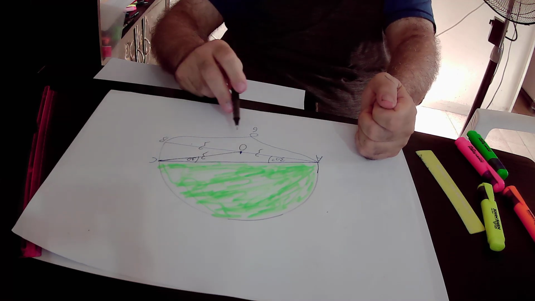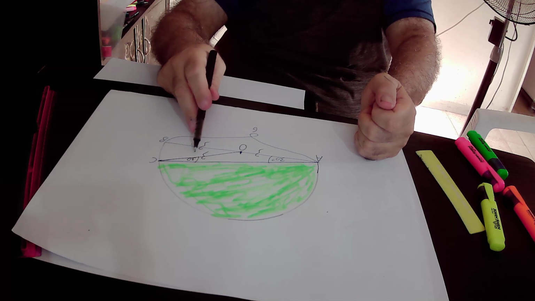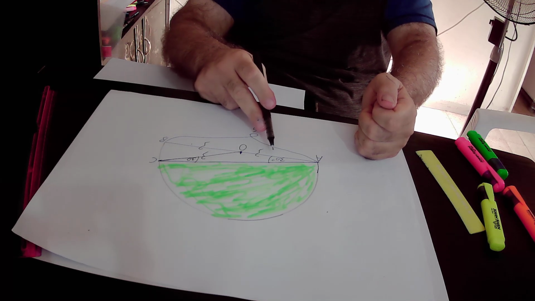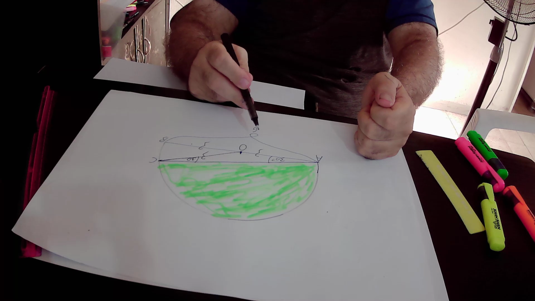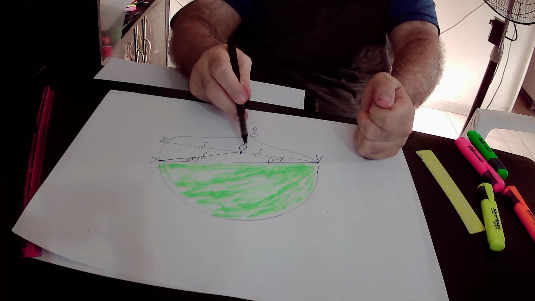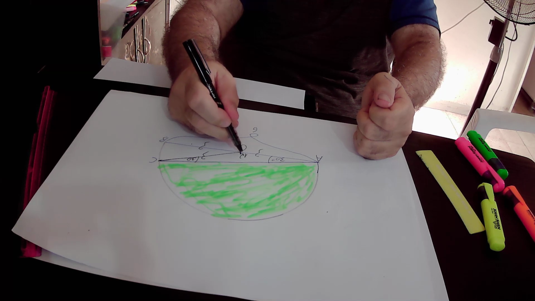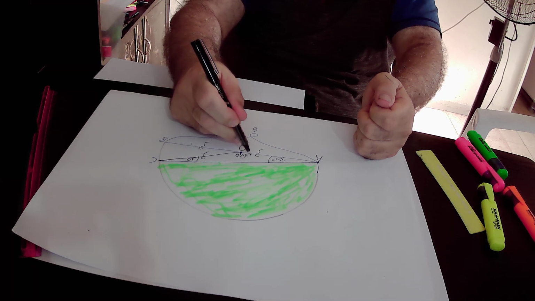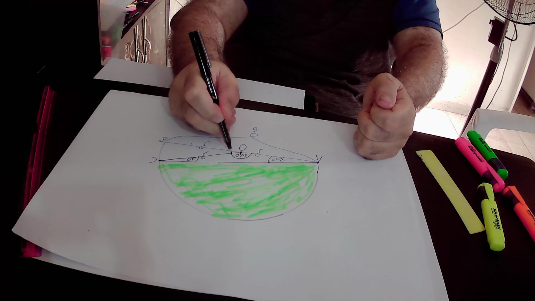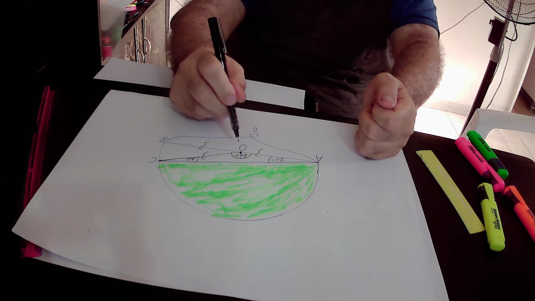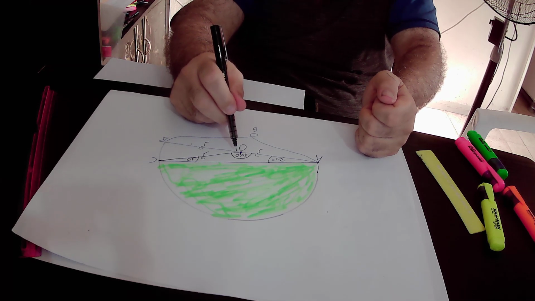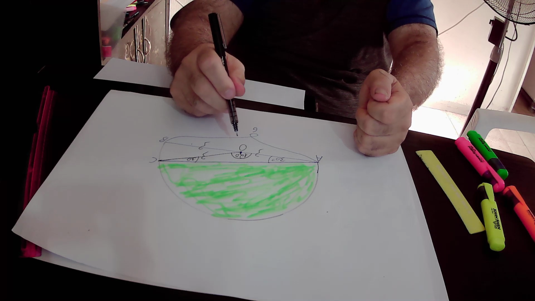So in triangle AOC, 30 degrees plus 30 degrees is 60 degrees. So the missing angle here must be equal to 120 degrees. In order to complete the sum of the angles in triangle AOC to 180 degrees, that is the sum of the angles in any triangle, the missing angle must be equal to 120 degrees.